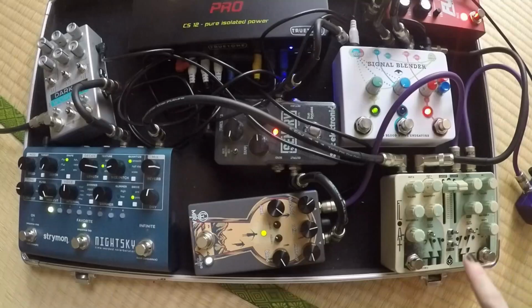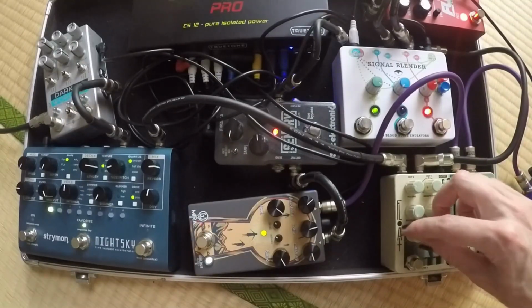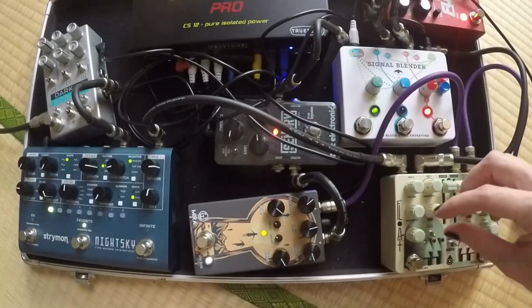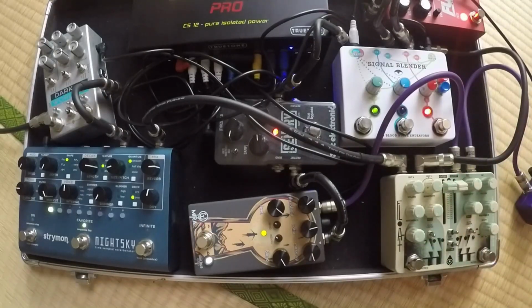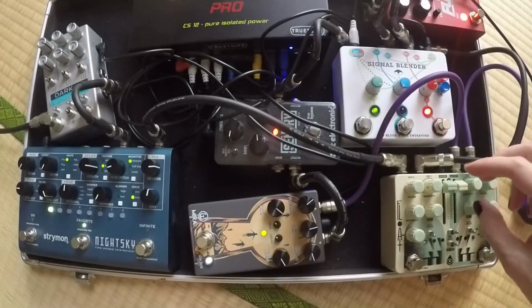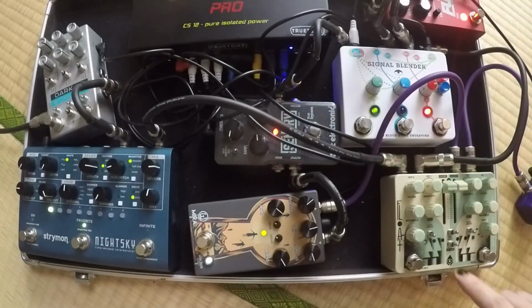Before we switch to this filter though, we are going to see if changing the filter frequency will do anything. Okay, let's go back to a sine wave and set our sensitivity to an average amount. Here we go.